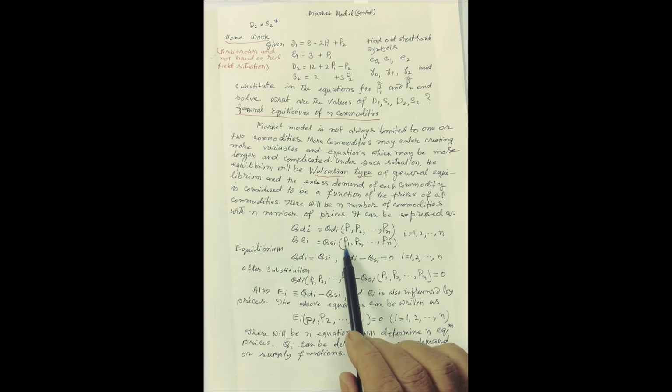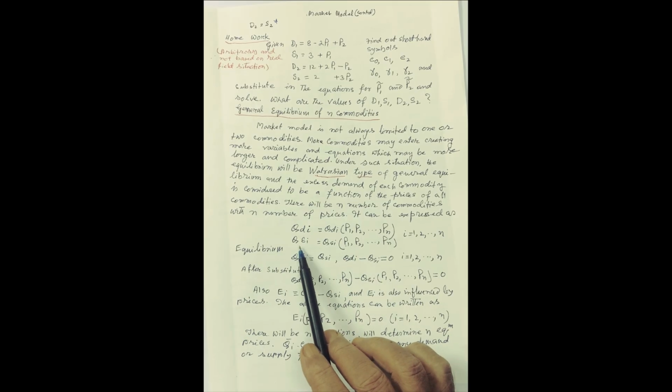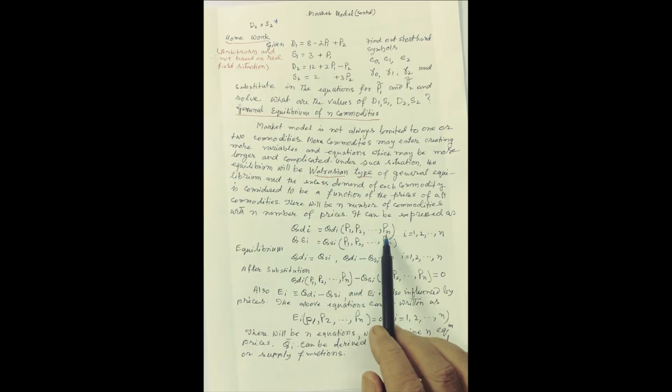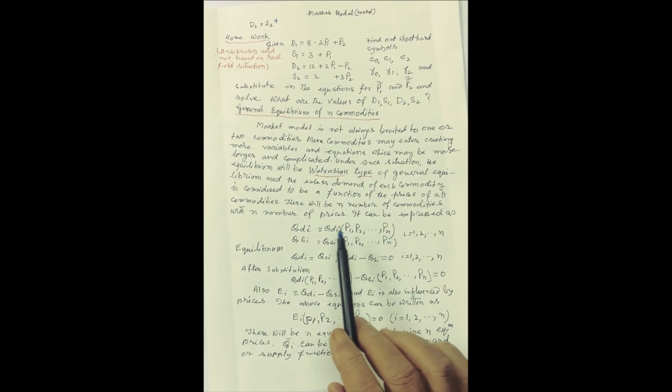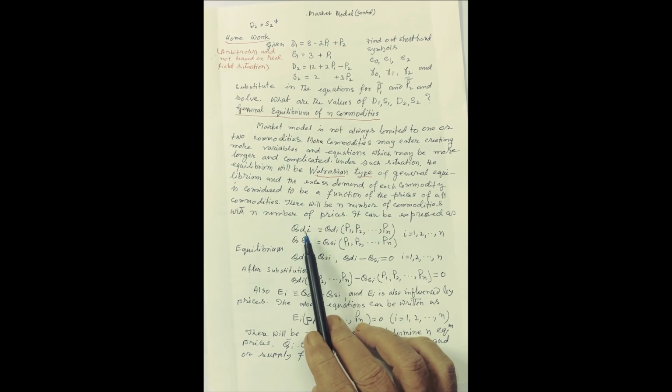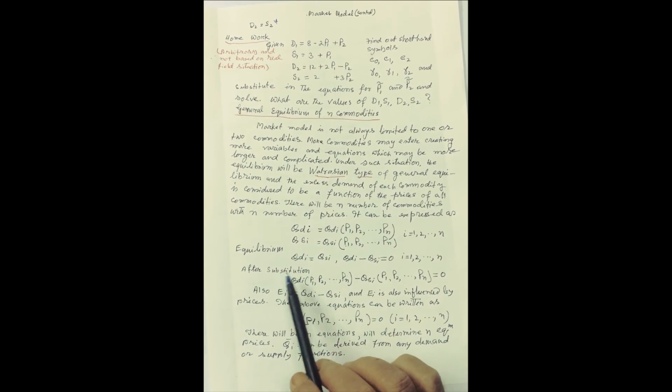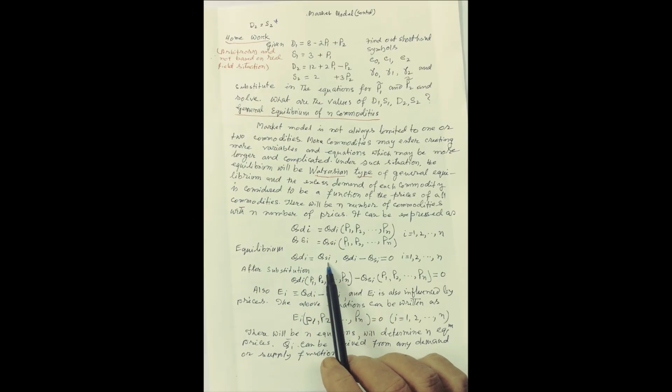That means these are the variables which will affect the supply of the commodity, and P1 to Pn are the prices which will affect the demand of the commodities. So equilibrium will be QDi is equal to QSi. So excess demand QDi minus QSi is equal to 0.